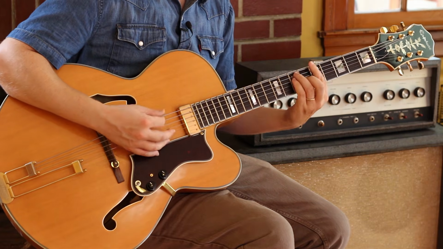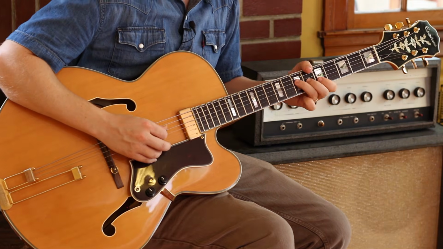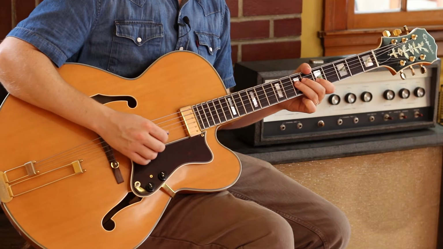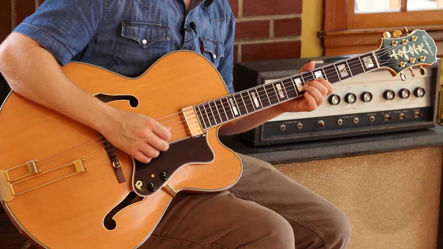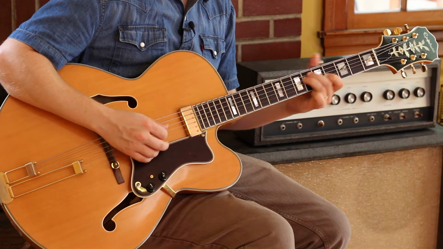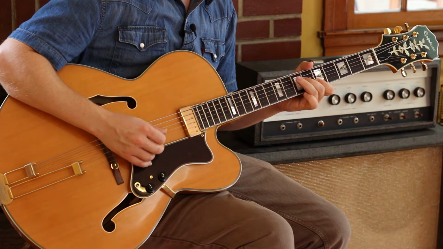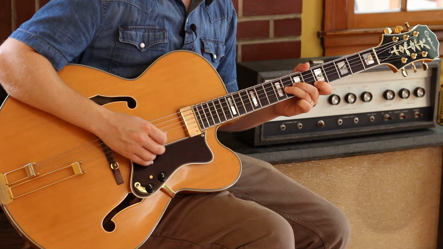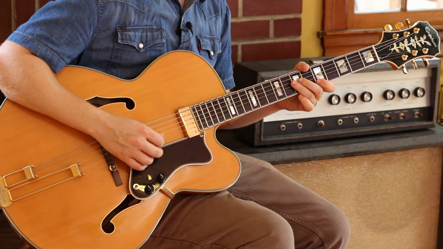It's going back to this chord. So when I know it's going back to that chord, there's the third of that chord. So again, the D. There's the lick. Yeah.